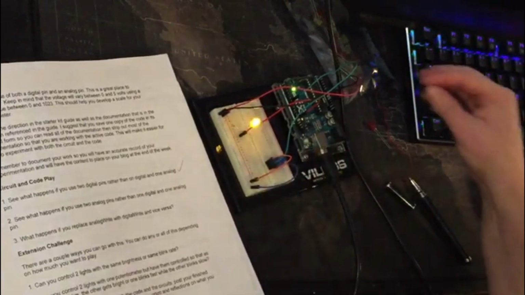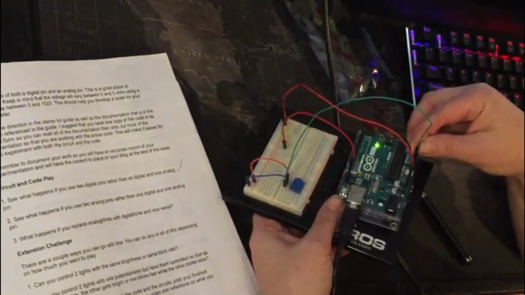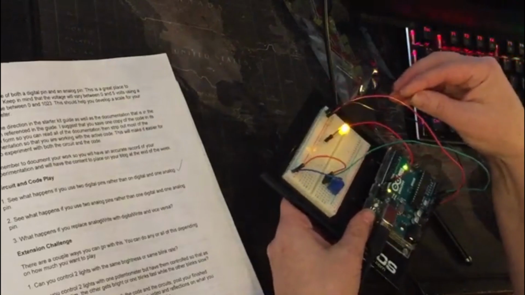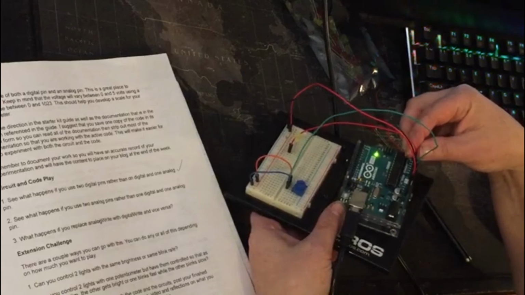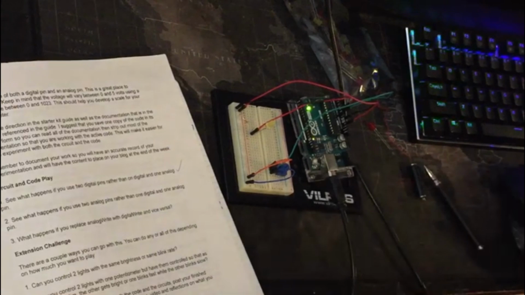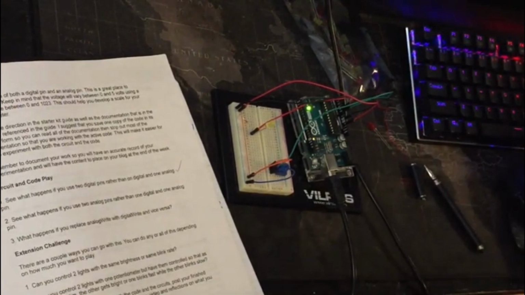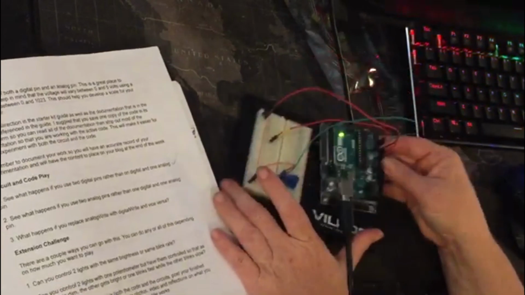Okay, so we did 1. Boom, we tried that. What happens if we use 2 analogs? Okay, so let's go back and we'll do A0, A for analog. And then we want to do, oh, we should have had a longer one, right? Just do A1. Okay. All right, so let's go back up here in the code, change him back to 0. And what did we do, the LED? We did 1.